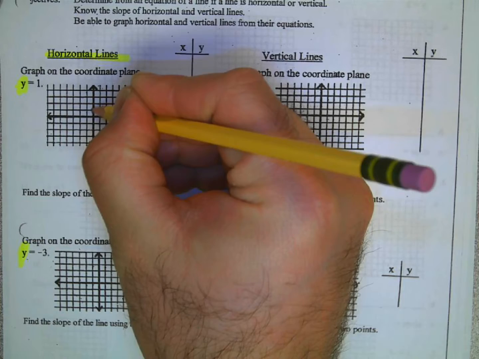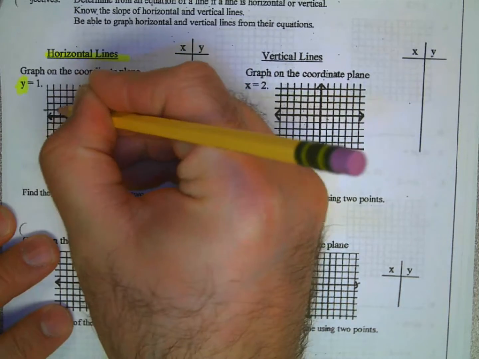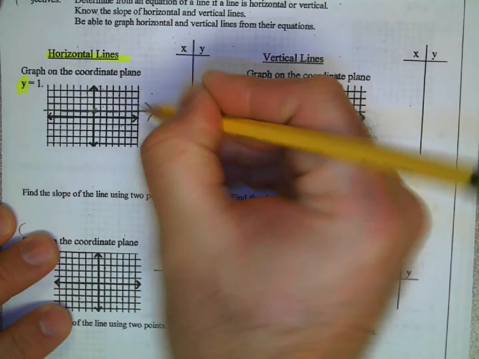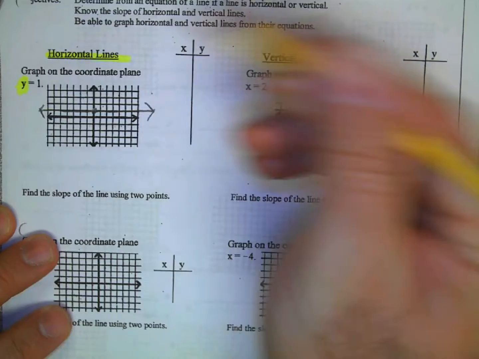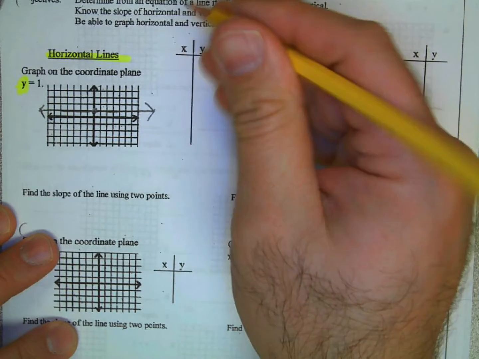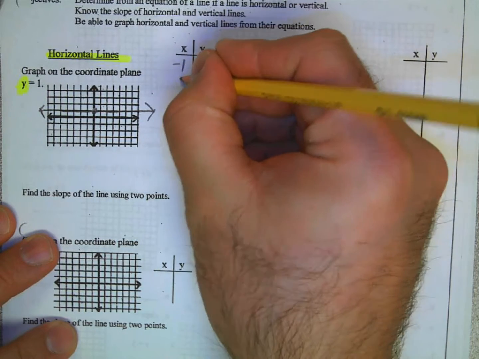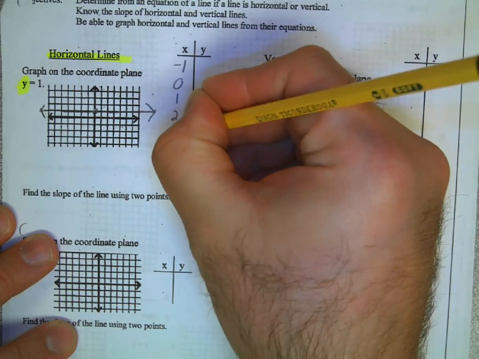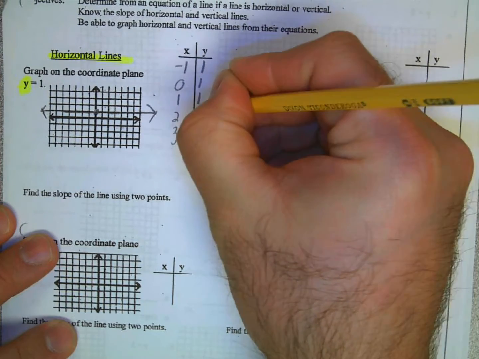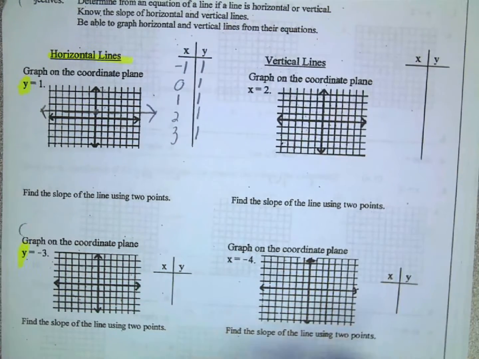Plot the point at 1, and I have a horizontal line going through 1. That means no matter what my x value is, whether it's -1, 0, 1, 2, 3, my y is always going to be 1.